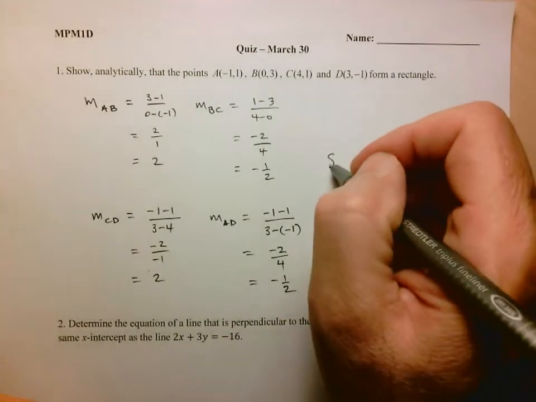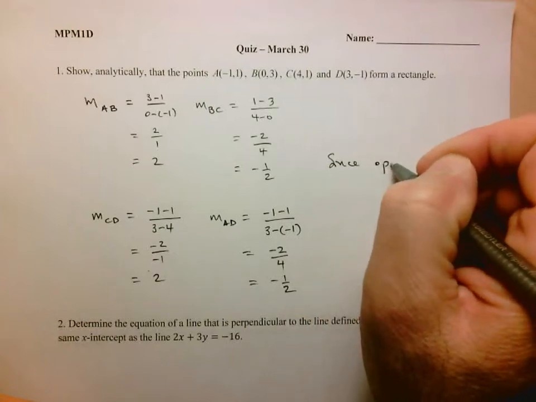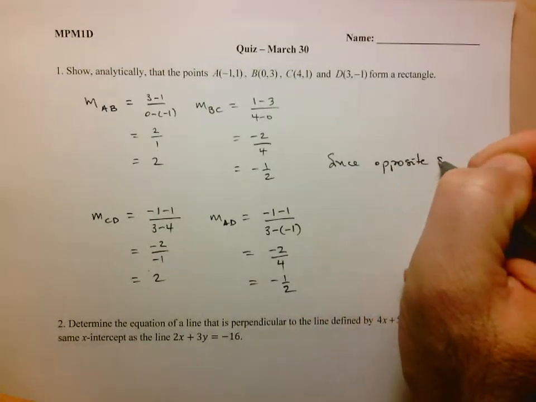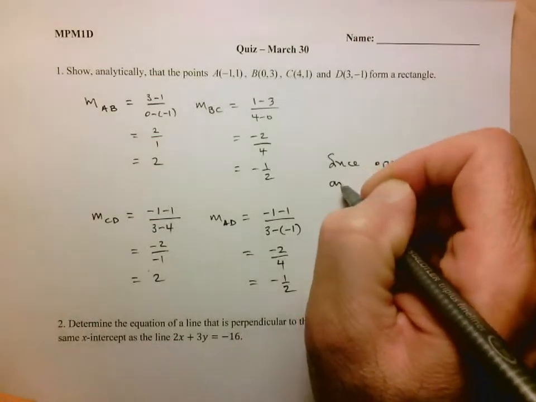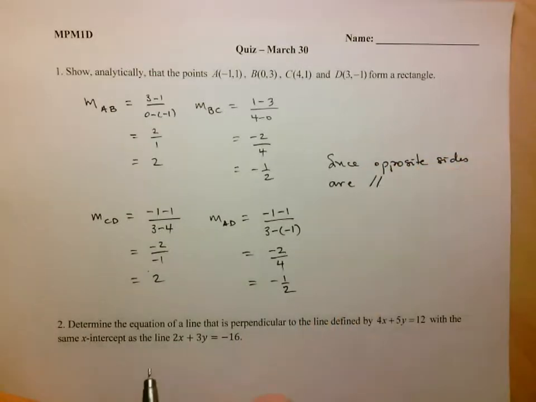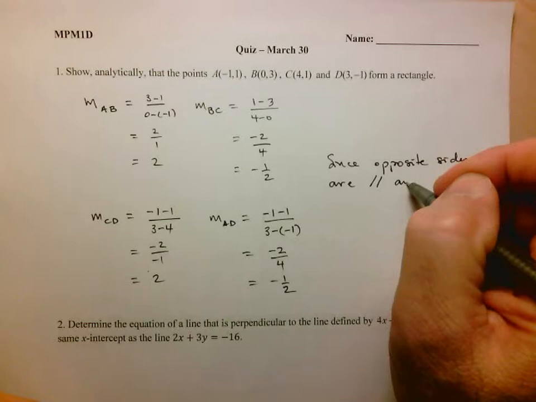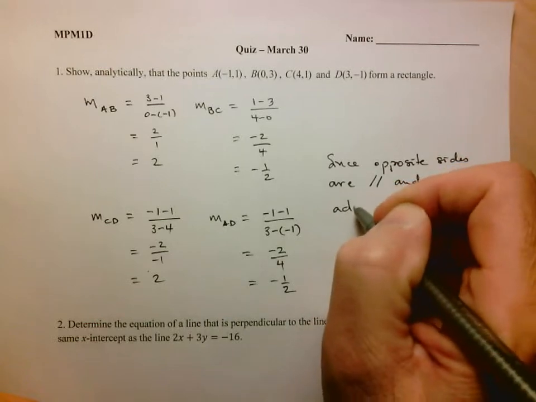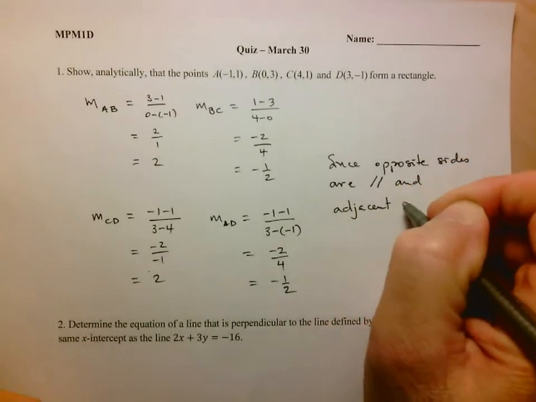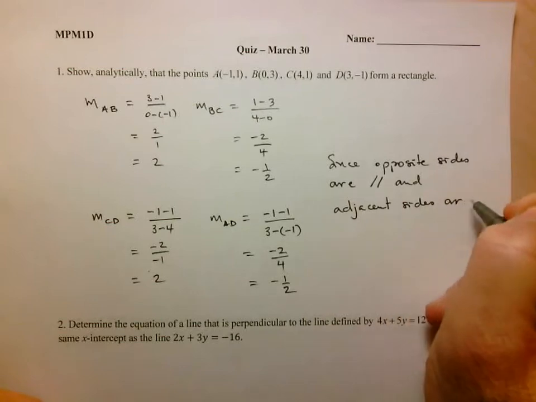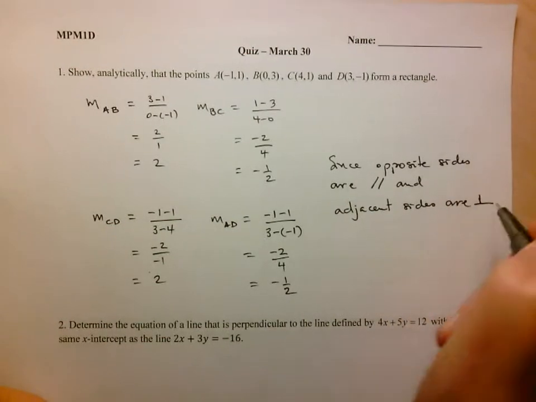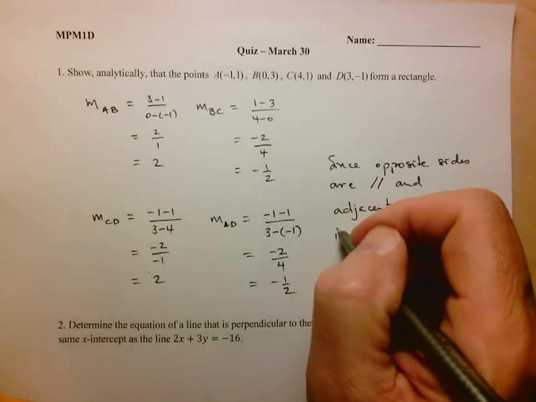So we can say that since opposite sides are parallel, my symbol for parallel, and adjacent sides are perpendicular, it is a rectangle.